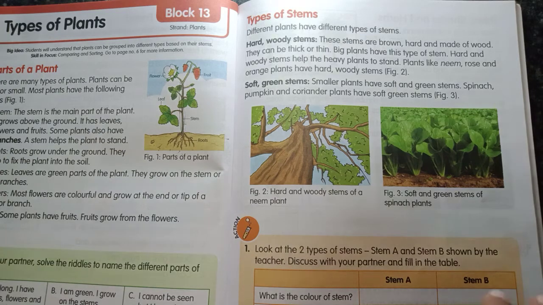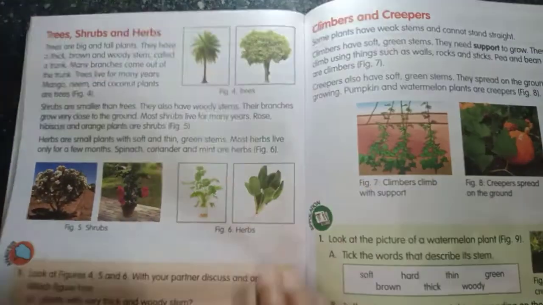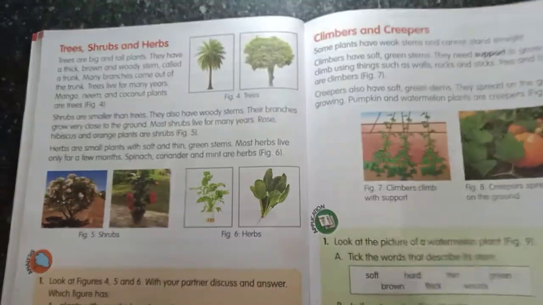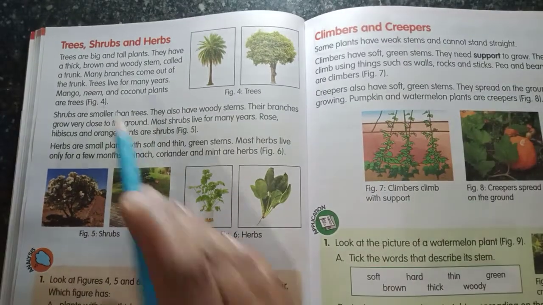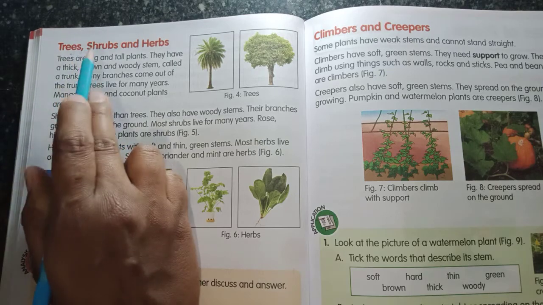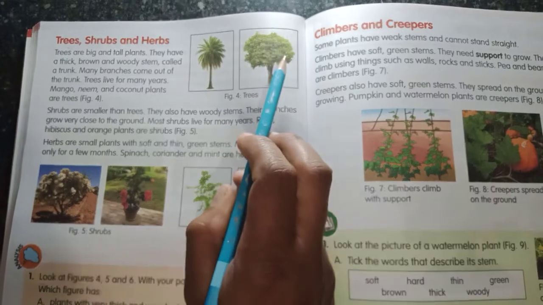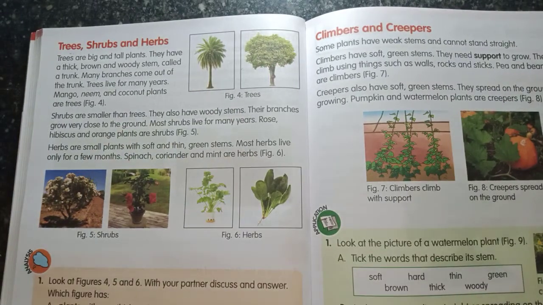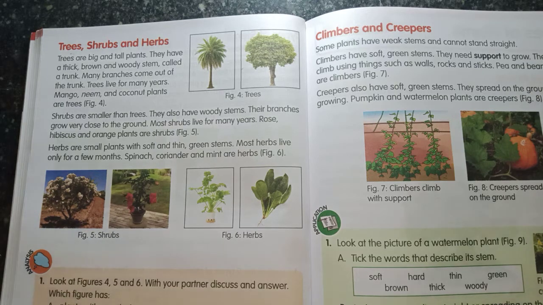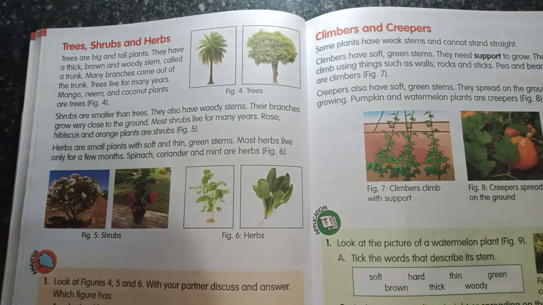Yes, very good. So moving on to the next part, children, trees, shrubs and herbs. These are the different types of plants. So what are the different types of plants? There are three different types of plants, that is trees, shrubs and herbs. Look here, these are the trees, how they look. And you know what? The trees are very, very big and they are tall. Hence they have very hard, woody, brown stems, and they are called trunk, as I already mentioned before.